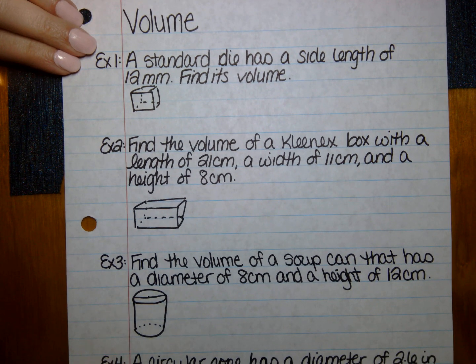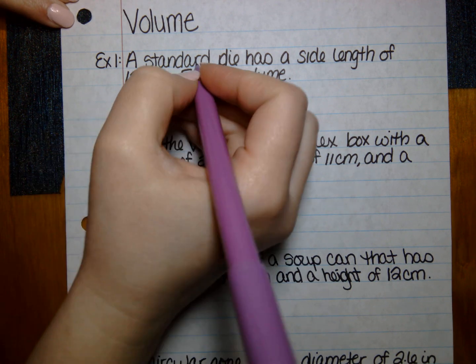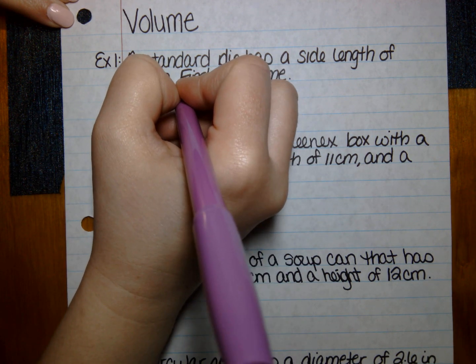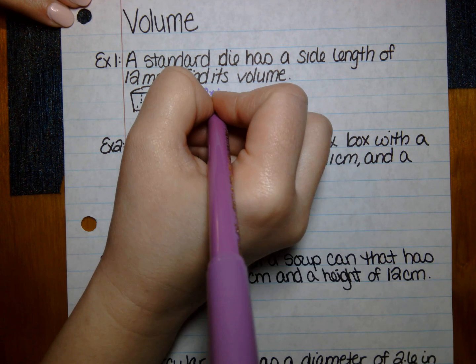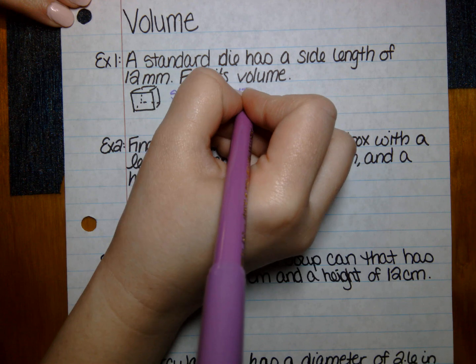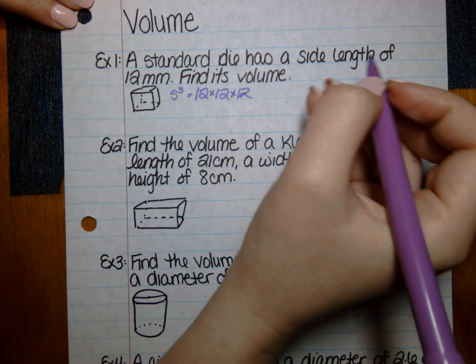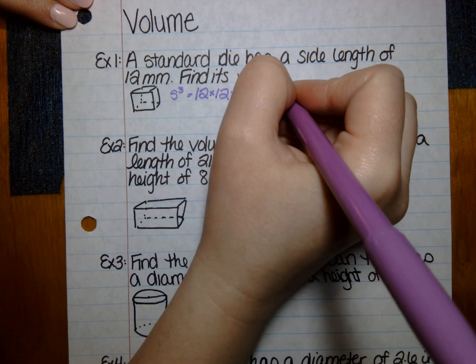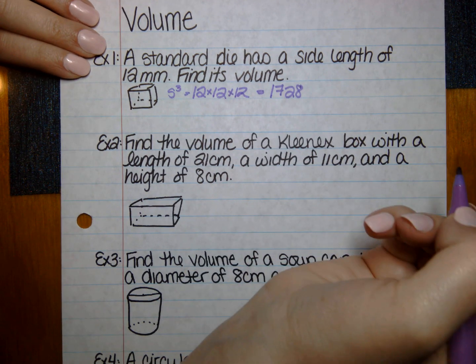So the first one is a cube. It says a standard die has a side length of 12 millimeters. Find its volume. So the equation for the volume of a cube is side cubed. So you're doing side times side times side. So when I do 12 times 12 times 12, I end up with 1,728 for my numerical value.